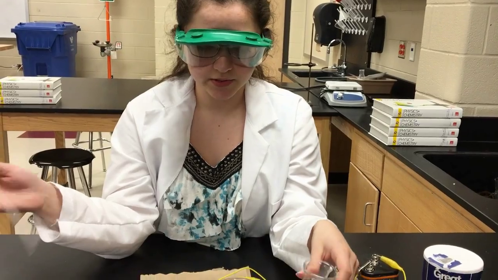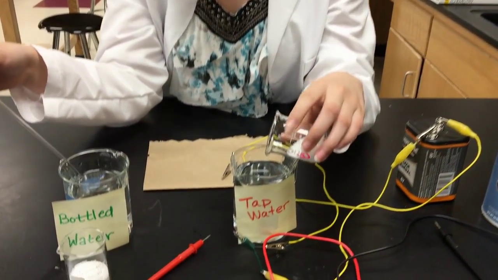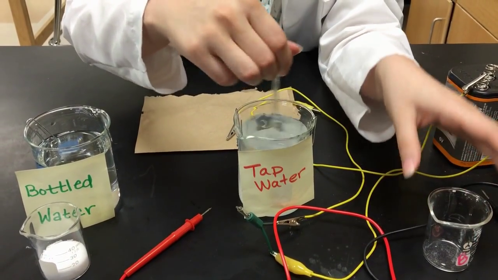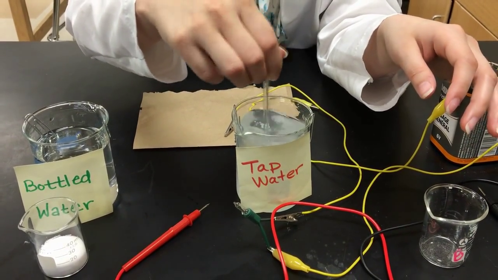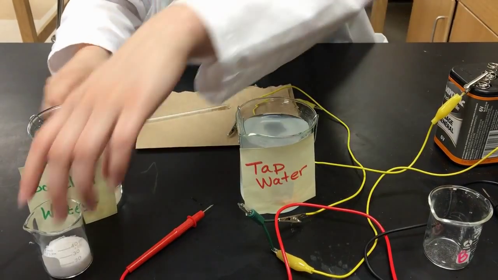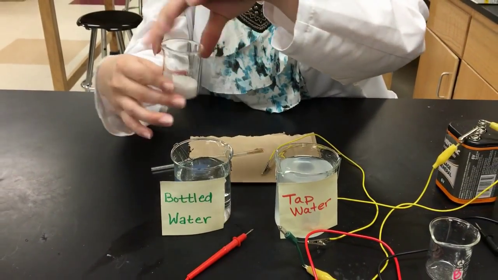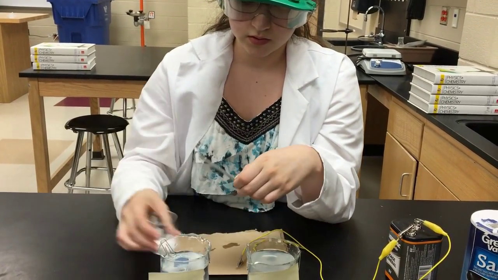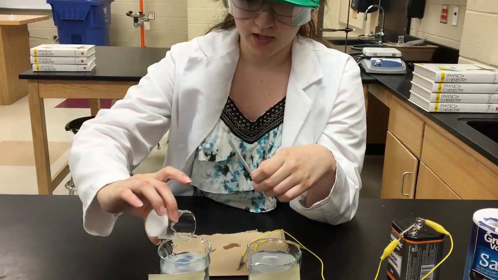Now we are going to add 15 milliliters of table salt into the tap water. Go ahead and mix this in. And then we are going to add 15 milliliters more of salt into the bottled water. About.